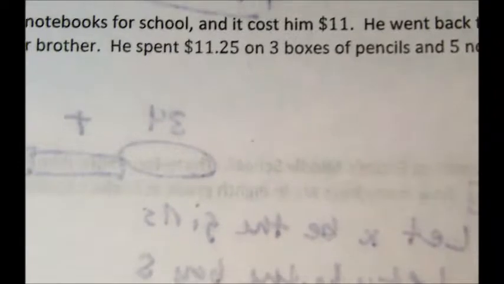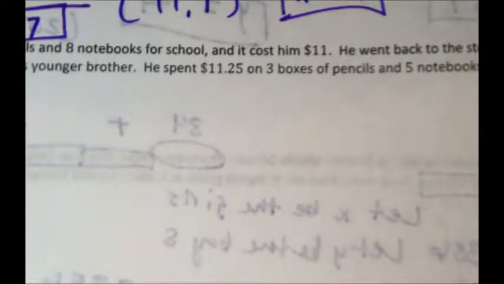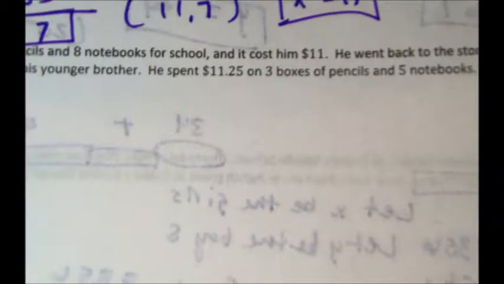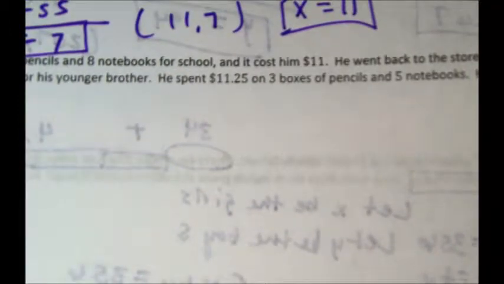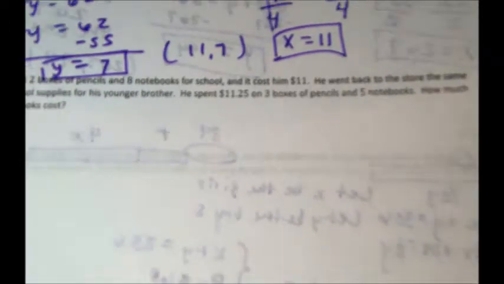All right, example 4. Again, we're going to work together to solve the following word problem. A friend bought 2 boxes of pencils and 8 notebooks for school, and it cost him $11. He went back to the store the same day to buy the school supplies for his younger brother. He spent $11.25 on 3 boxes of pencils and 5 notebooks. How much would 7 notebooks cost?